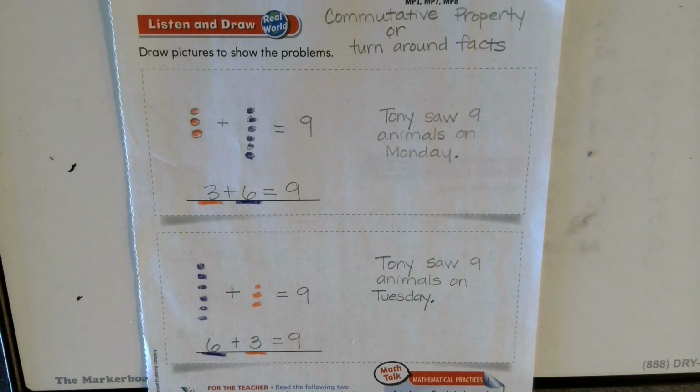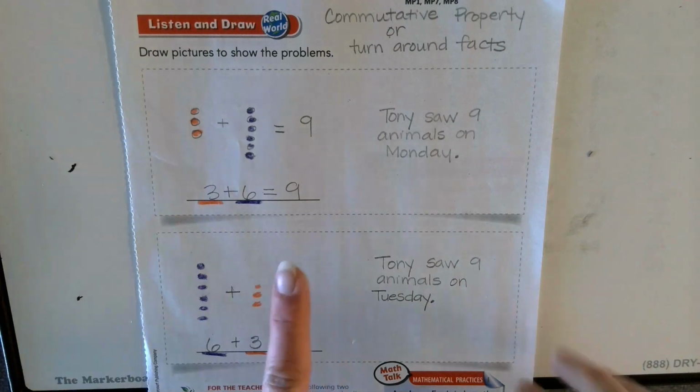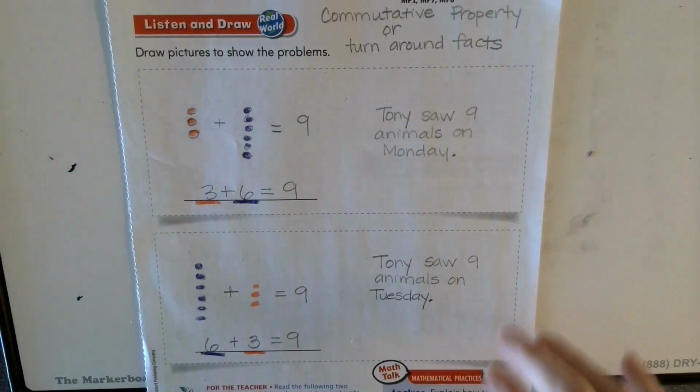So go ahead, finish page 169. Make sure that you have complete sentences with capital letters and periods.